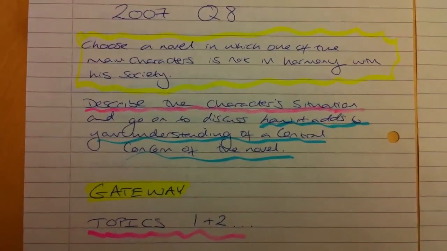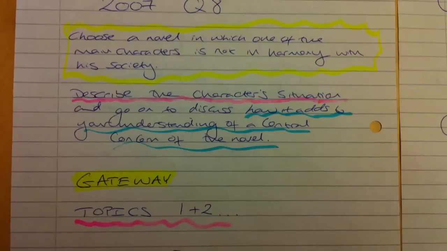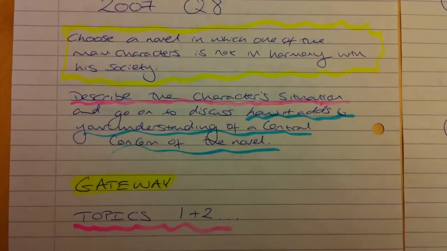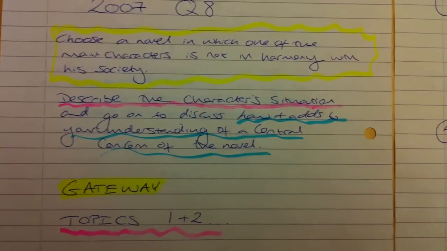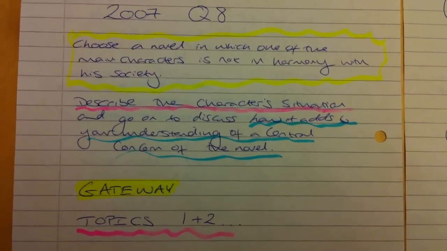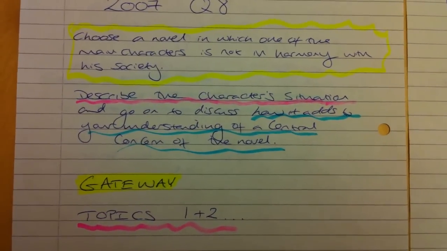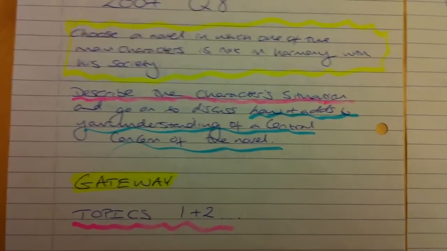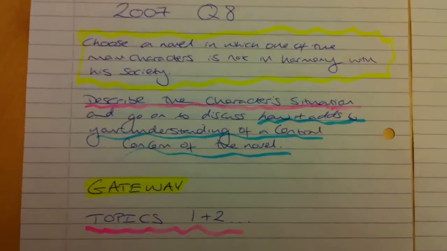Let's take the first part of the question. Describe the character's situation. With 1984 in mind, what we'd be trying to do is think about what Winston Smith's situation is, and in particular, how it demonstrates that he's not in harmony with his society. So as soon as I think about that idea, what is the situation Winston's in? Why is it he's not in harmony with his society? Here's a couple of things that come to my mind.